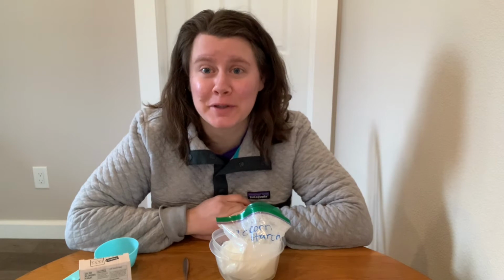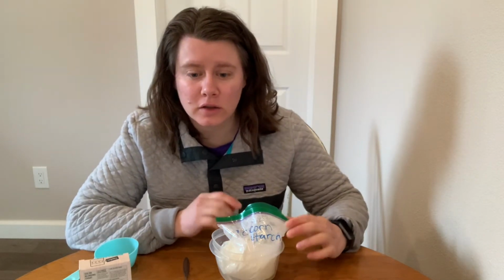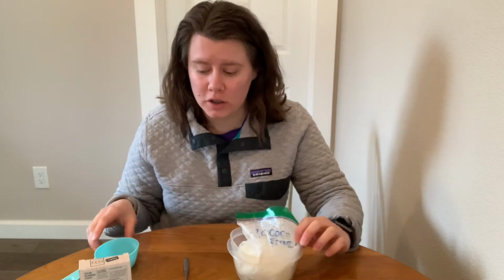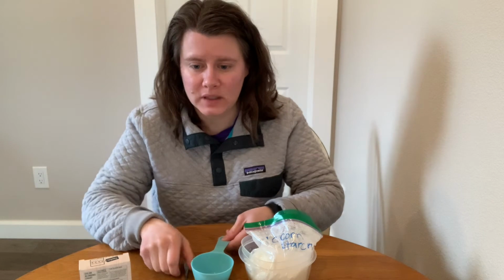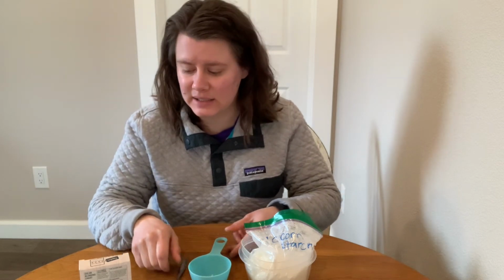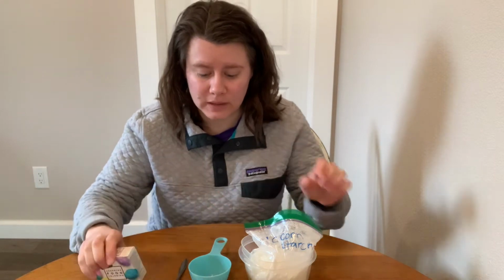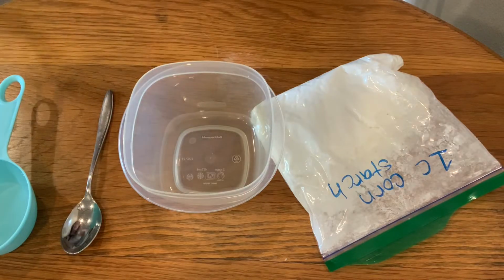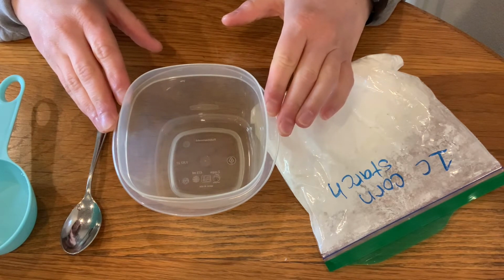Let's make some oobleck. To make oobleck, you're gonna need cornstarch, you're gonna need water, and a measuring cup for your water. I have a spoon just in case I need it, and then some food coloring as well. I forgot to mention that you're also going to want something to put your oobleck in.